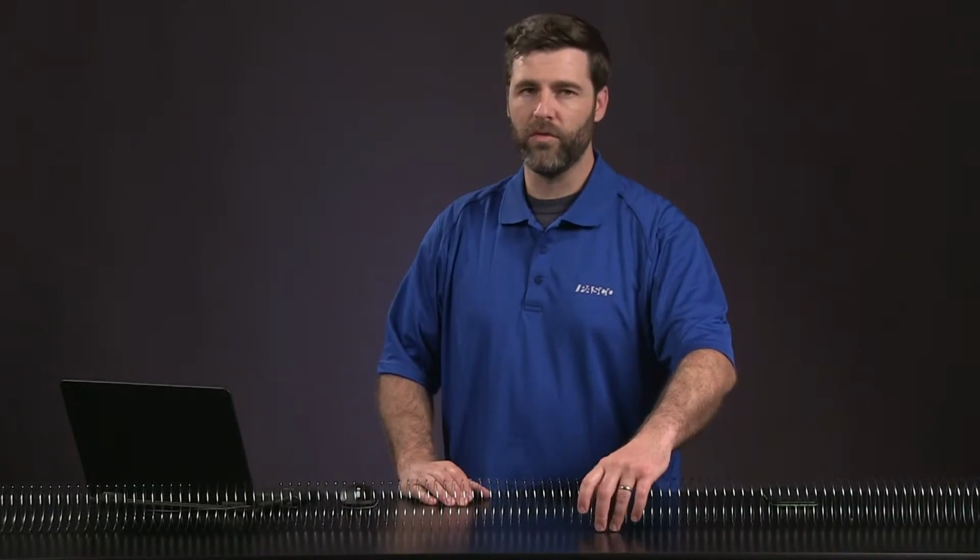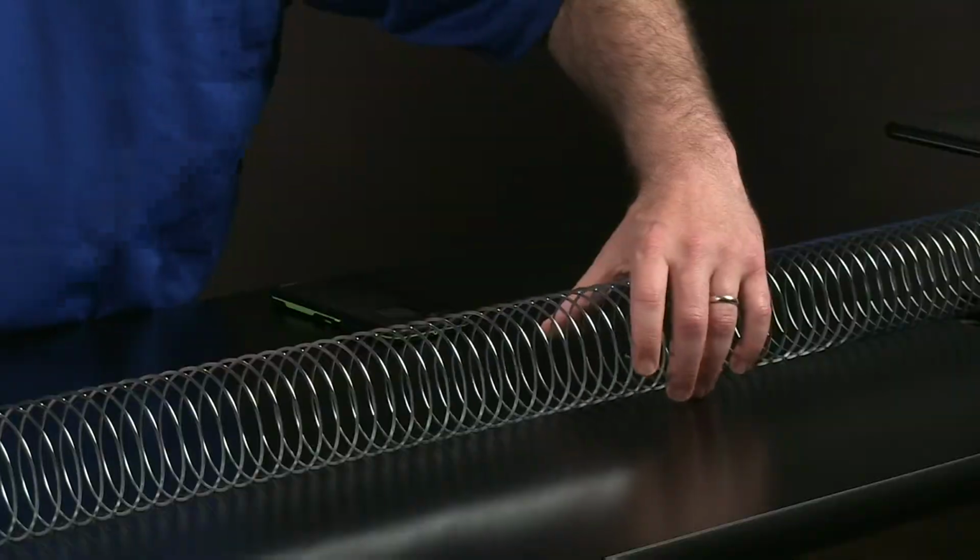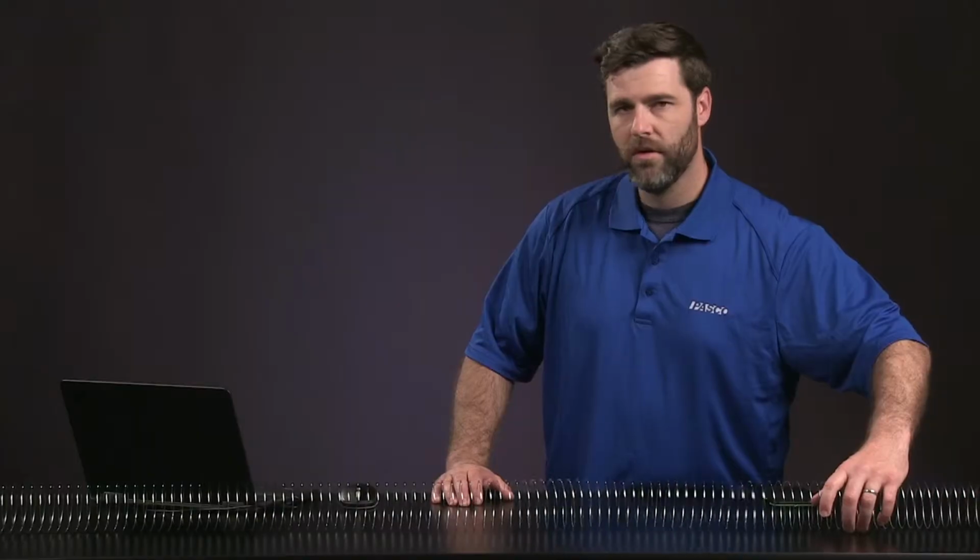Stretch the slinky out flat on a table or the floor with one group member holding each end. Move your hands sharply side to side or up and down to send transverse wave pulses down the slinky.